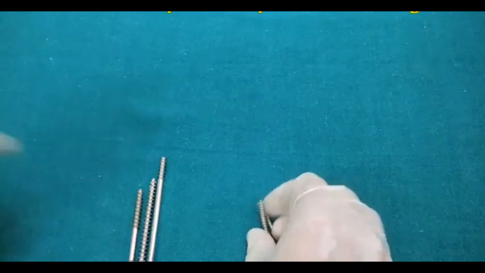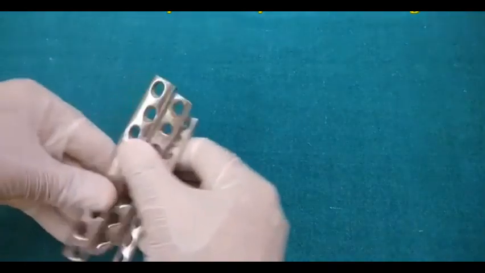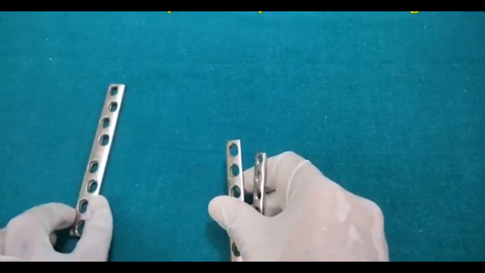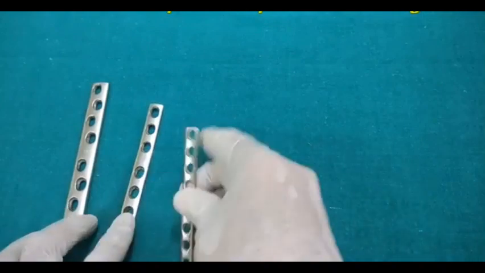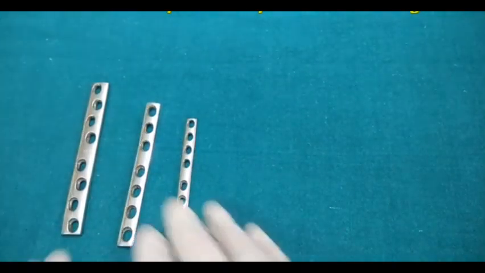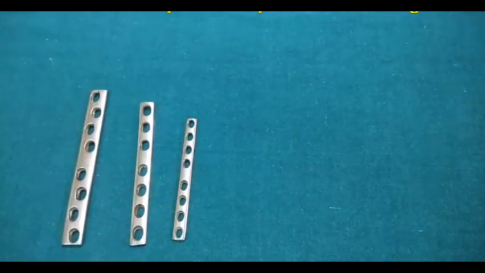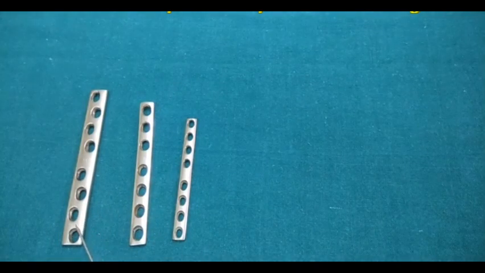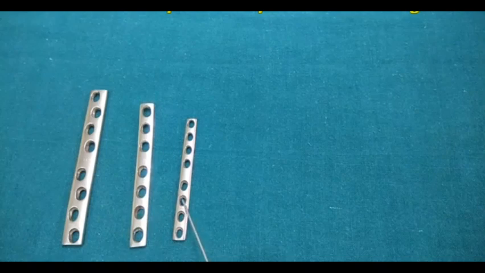Now we come to the plates. The basic plate is the DCP, so we start with that. These are the varieties of the DCP. This is the broad DCP 4.5 mm. This is the narrow DCP 4.5 mm, and this is the DCP of 3.5 mm.